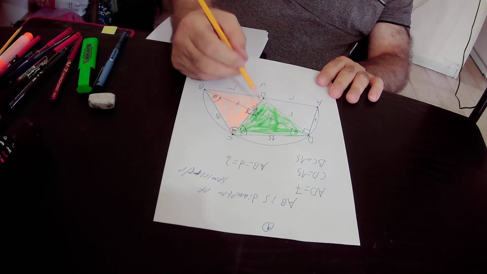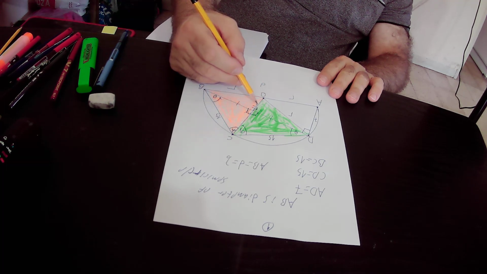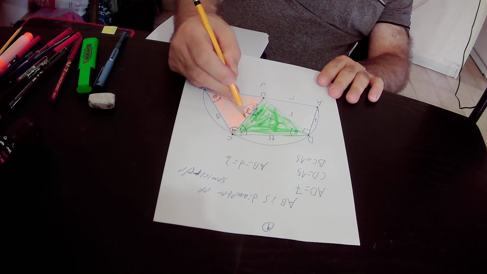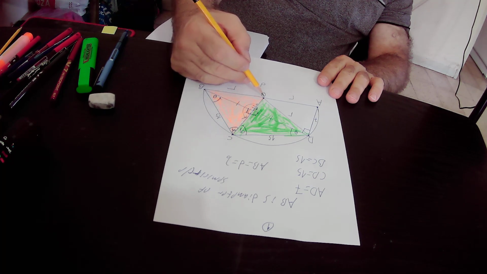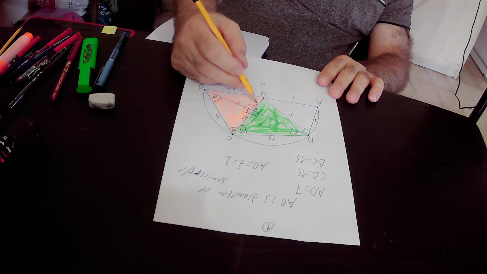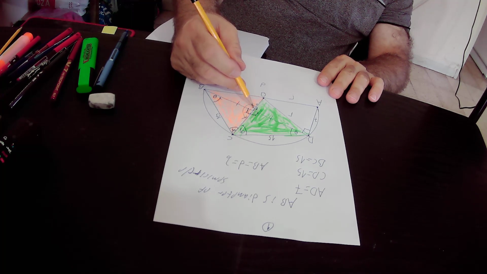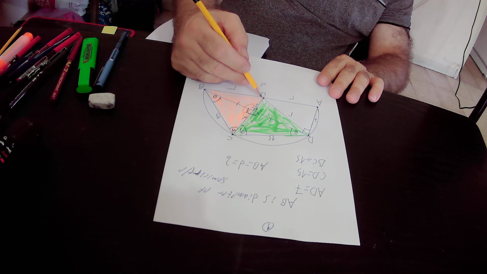If we focus on point E, the sum of the angles on one side of the straight line will be equal to 180 degrees.